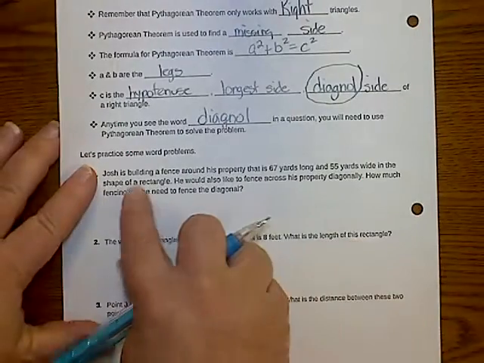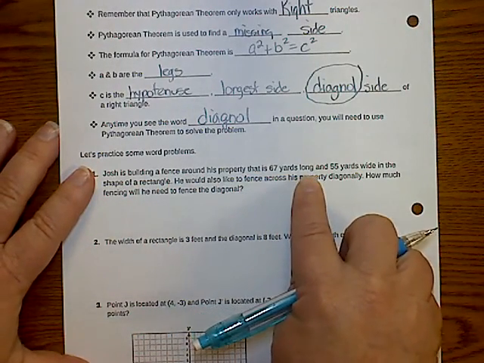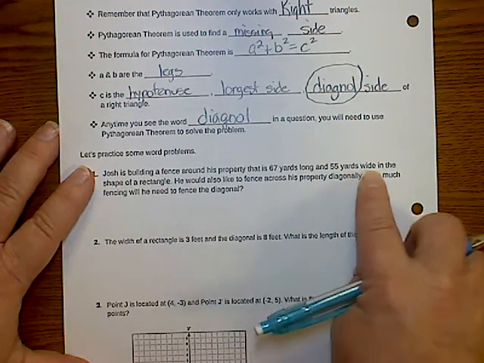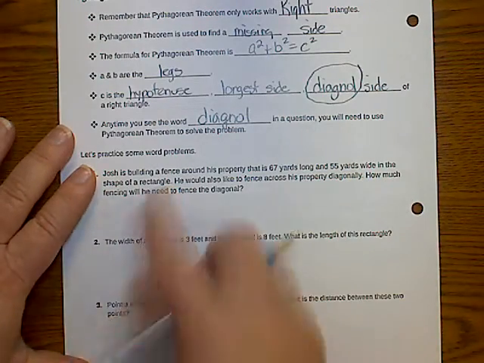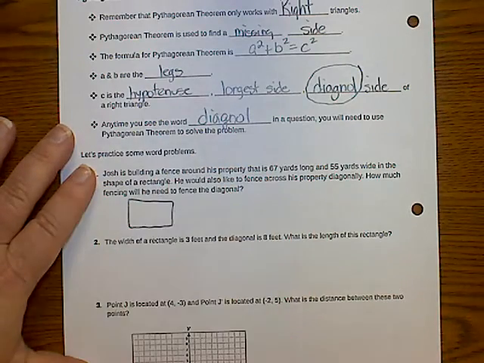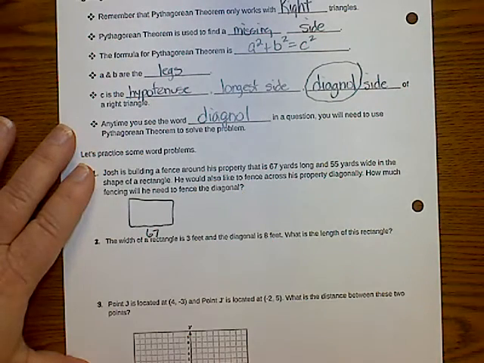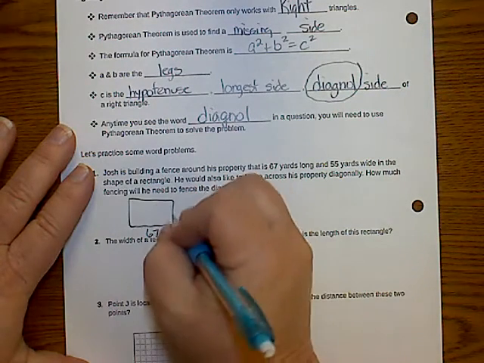So Josh is building a fence around his property that is 67 yards long and 55 yards wide in the shape of a rectangle. Oh my goodness, let me draw a rectangle. 67 yards long and 55 yards wide.